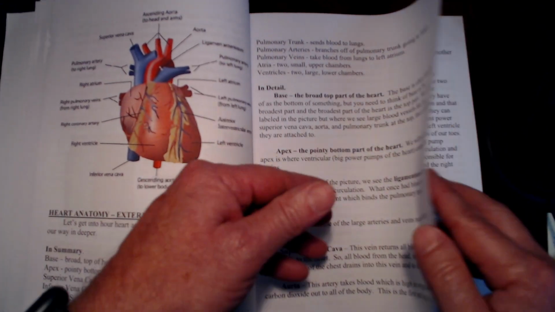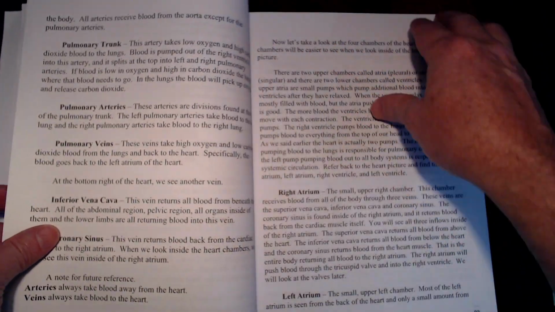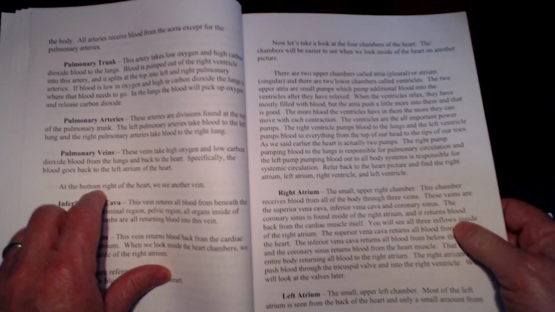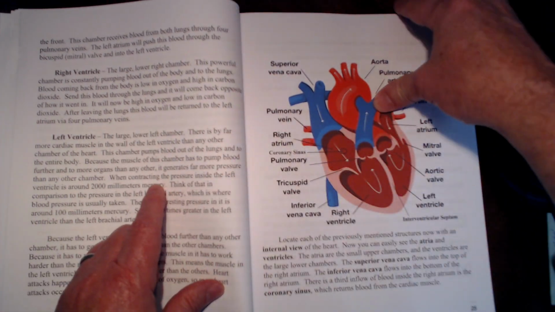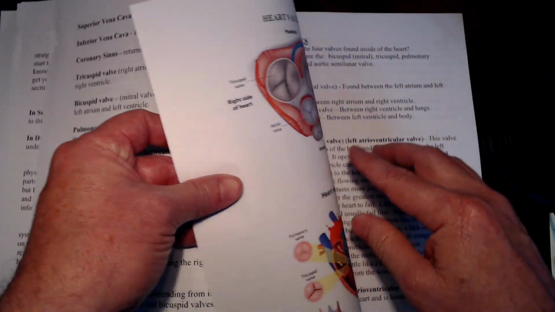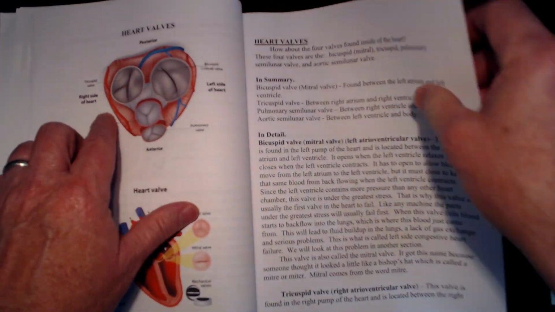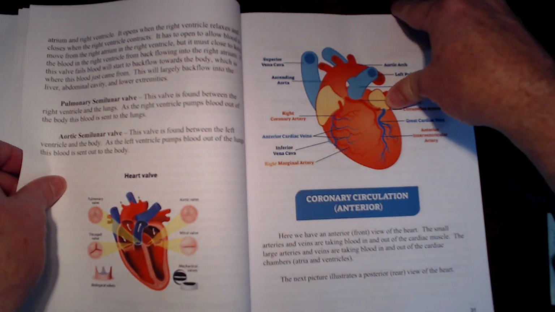There's external and internal. Here in bold, you can see all the little parts and pieces are described. So there's all the different major arteries and veins and chambers and valves and so on down the line. There's lots of pictures. There you can see all of it's covered in more detail. There's the heart valves, a very important part of the heart right there.